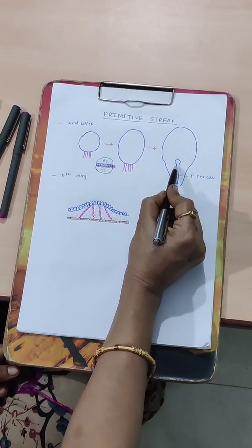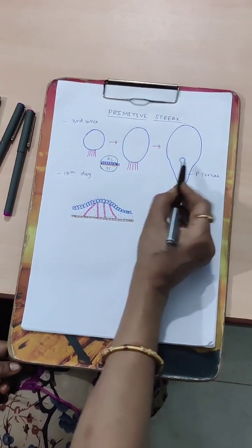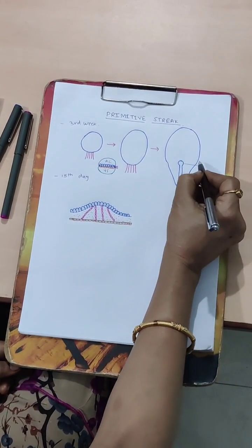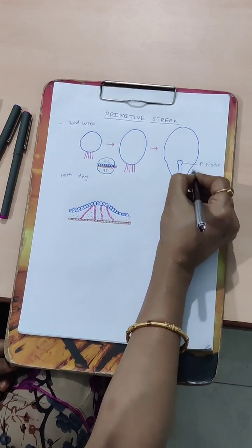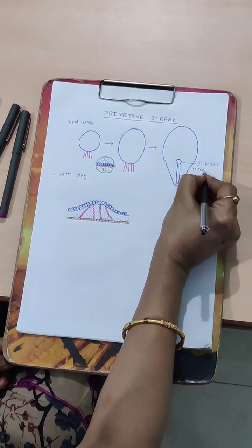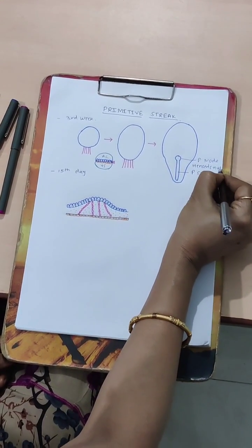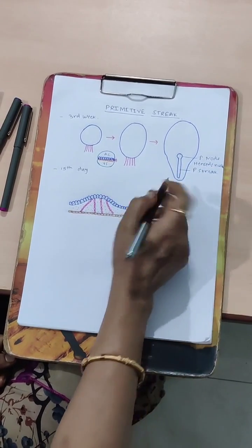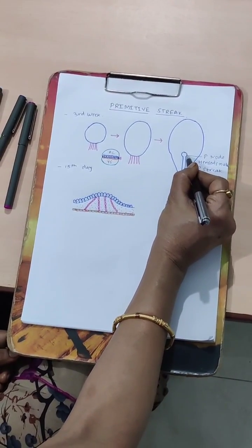Now at the cranial end of the primitive streak a circular elevation is formed, which is called the primitive node, also called Hensen's node. So this is the primitive streak and this is Hensen's node or primitive node.